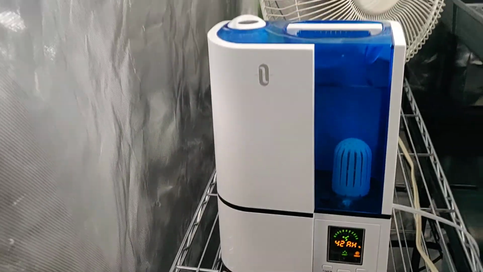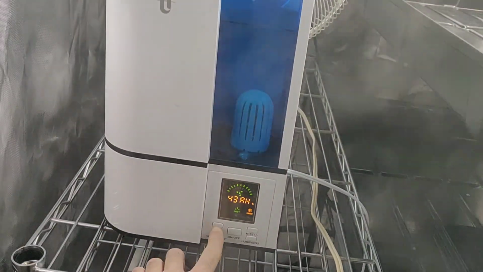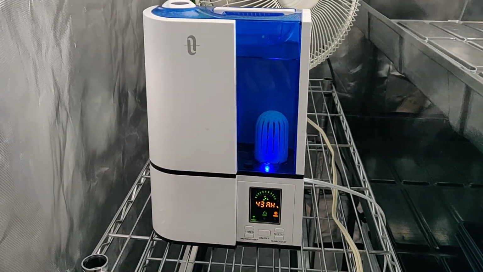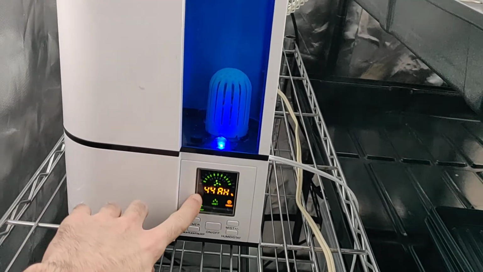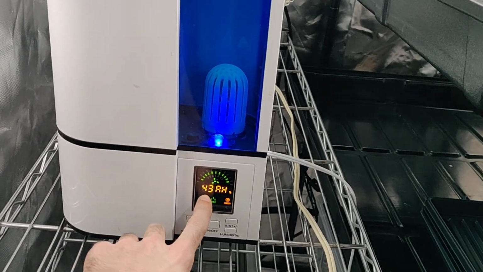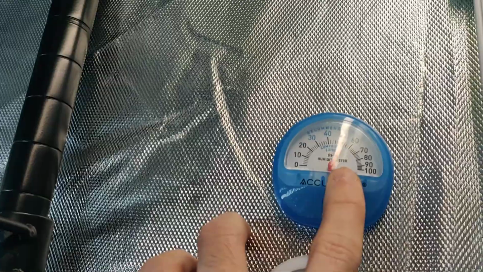So if we check here, I have a simple humidifier. I've since filled it up with water. Anyways, funny light. Something interesting I'd like to point out is that we see here the humidity reading is 43%. Over here we get a reading of roughly 50.